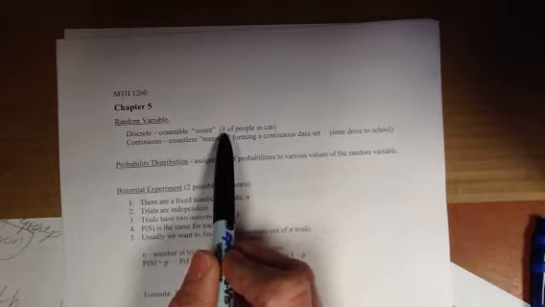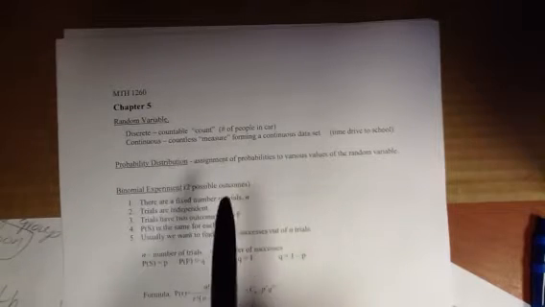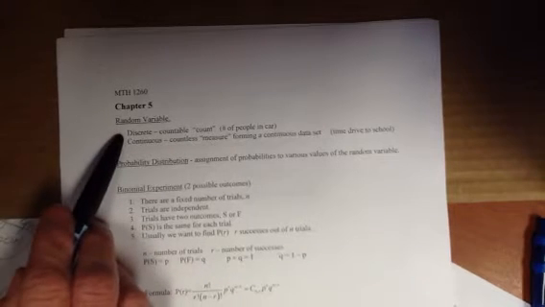Most of the time you can distinguish these discrete by it says the number of. So it can only be 0, 1, 2, 3, 4. It can't be anything in between. So in Chapter 5 we talk about discrete random variables.